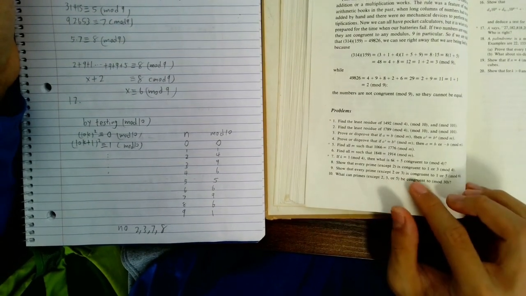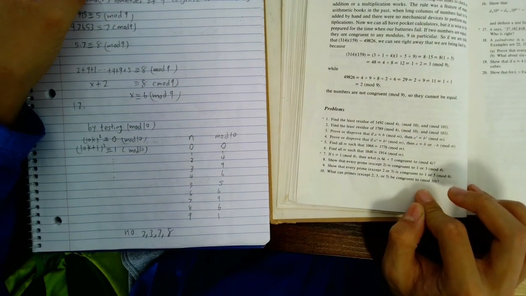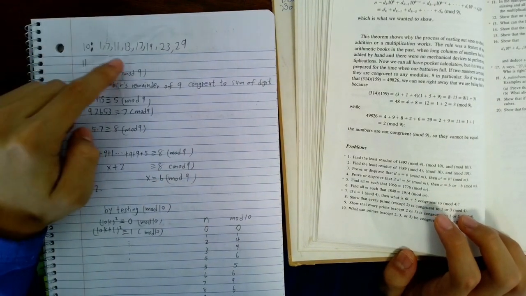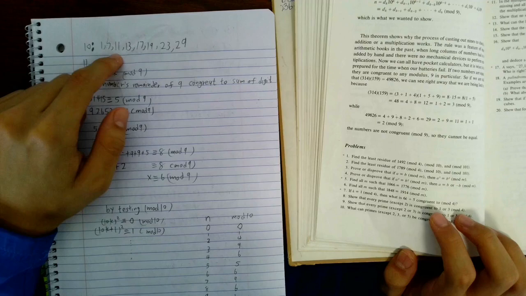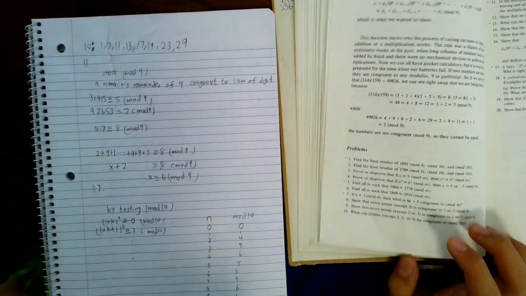And next, question number 10. What can the prime be congruent to modulo 30? This one is very long, so I'm just going to show you the answer. It should be 1, 7, 11, 13, 17, 19, 23, 29.